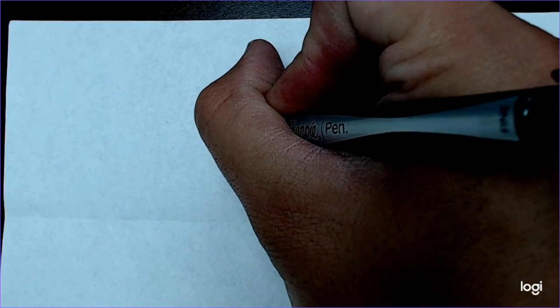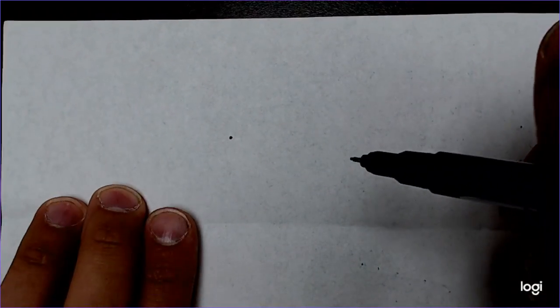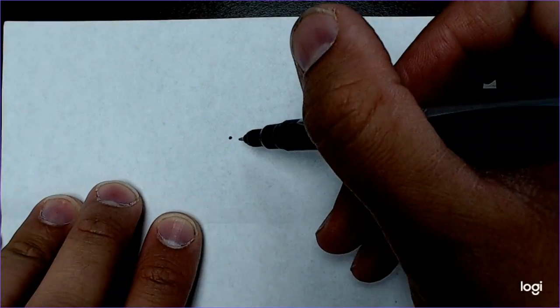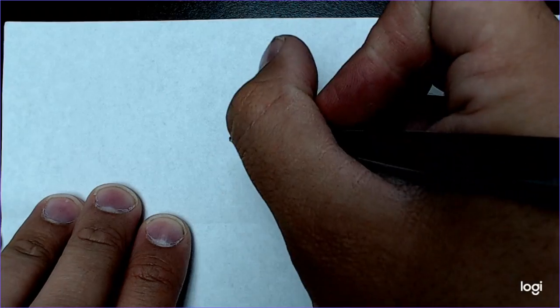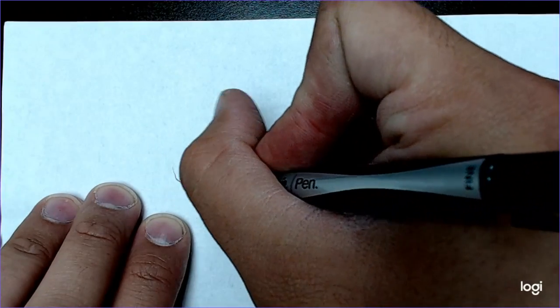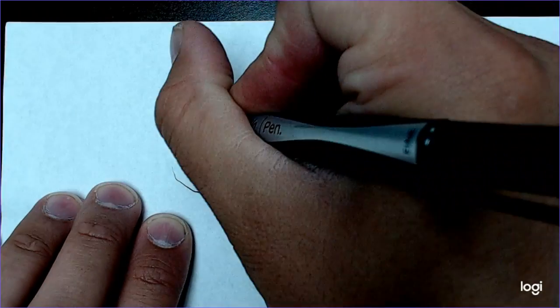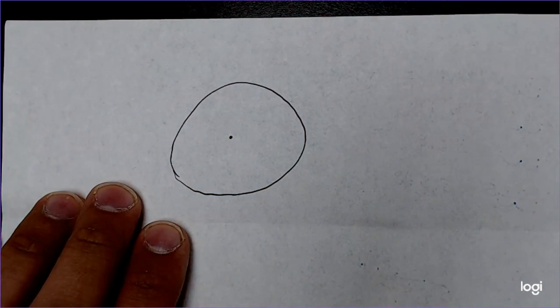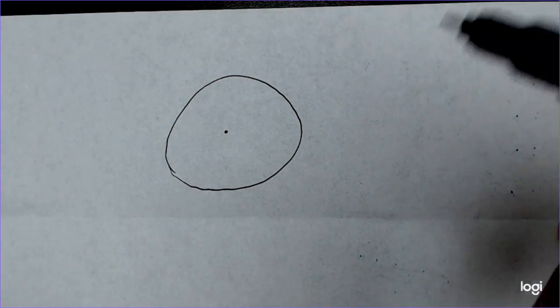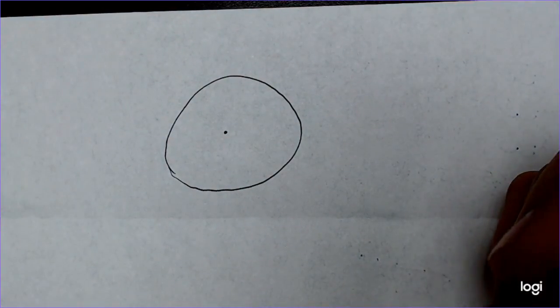The way we draw a circle in math is we start with this right here. That dot is the center of the circle. In mathematics, the very center of the circle is incredibly important. So first I'm going to draw that dot, and then I draw my circle around it. Ha! Perfect! No, I'm just kidding. That's far from perfect, but that's okay. Most people can't draw a perfect circle.